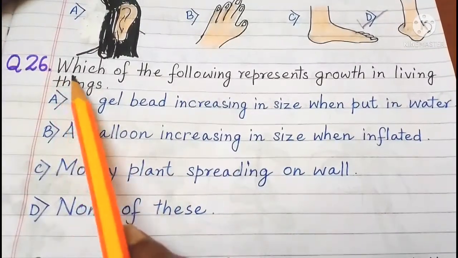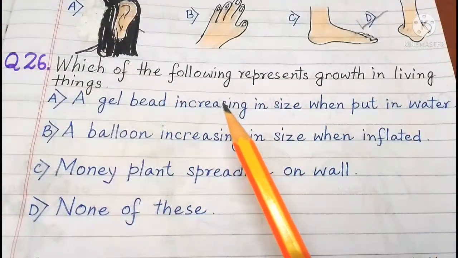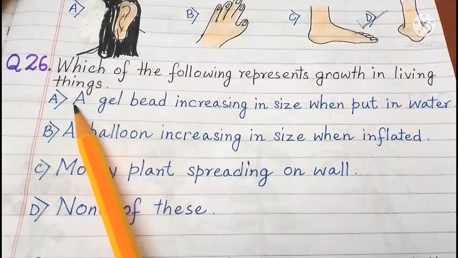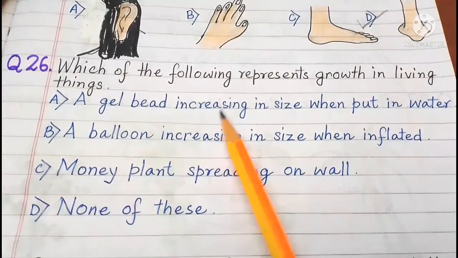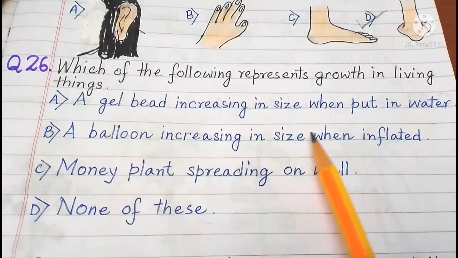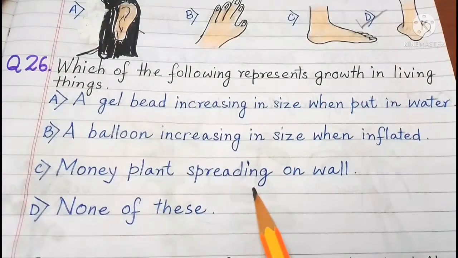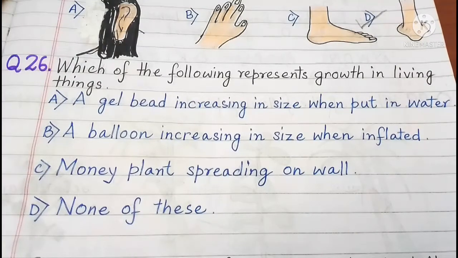Question number 26. Which of the following represents growth in living things? A gel bead increasing in size when put in water, a balloon increasing in size when inflated, money plant spreading on wall, none of these. Now, for question number 26, you have a little bit of explanation. Actually, gel bead itself is a non-living thing, so it cannot grow. It swells up absorbing the water. So this is not growth.